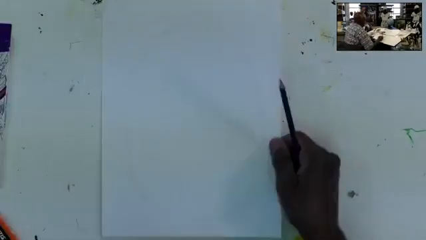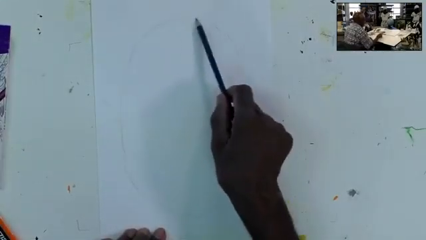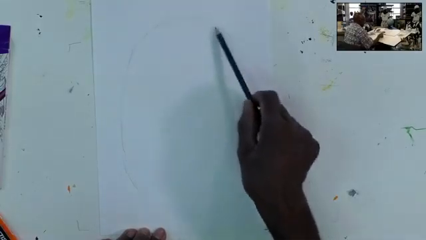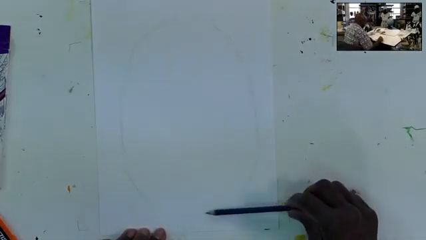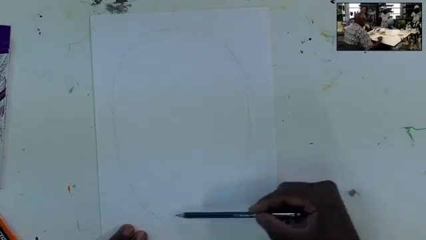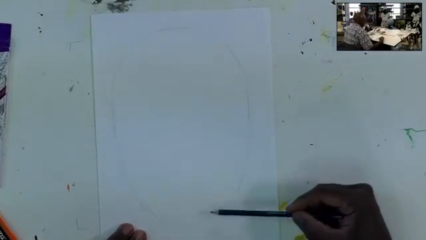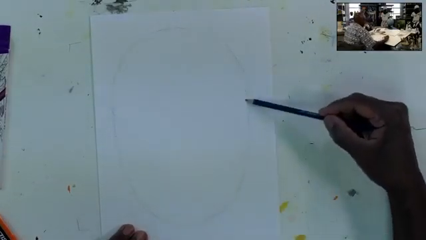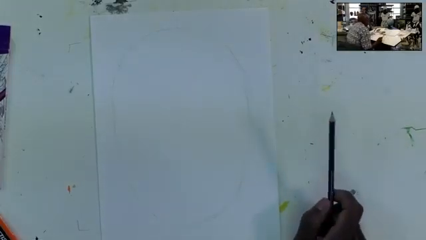So if the head part of your drawing is smaller than the chin, I want you to turn your paper upside down and draw on it so that the bottom part of your face is smaller, because that's where the chin is. And the chin is not as large as the head.